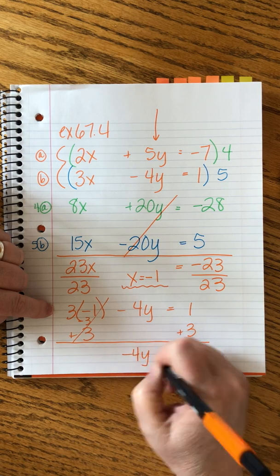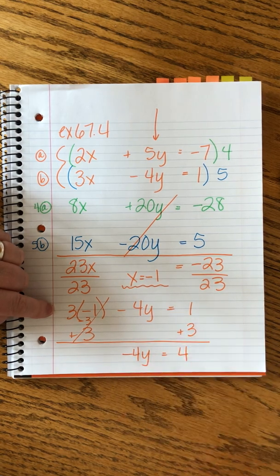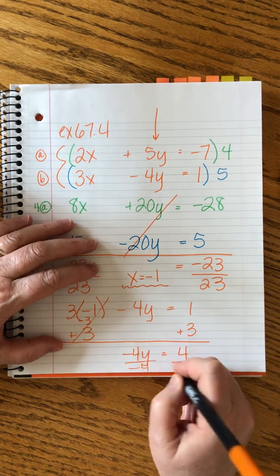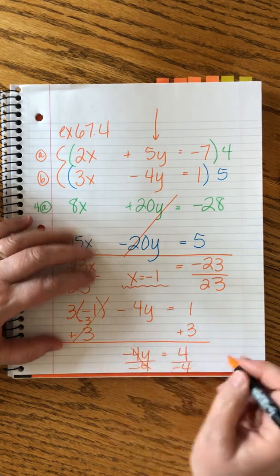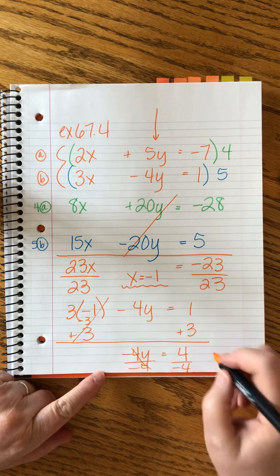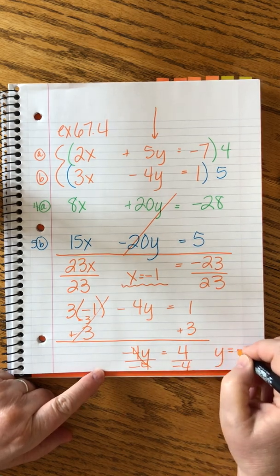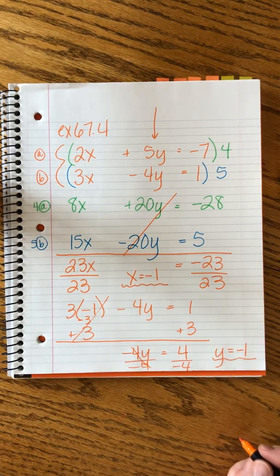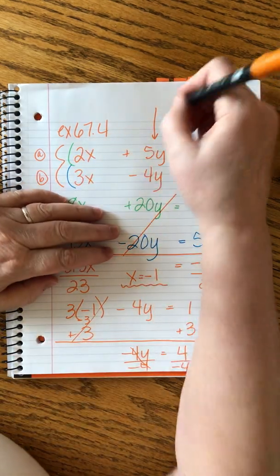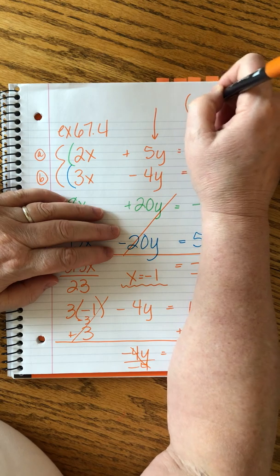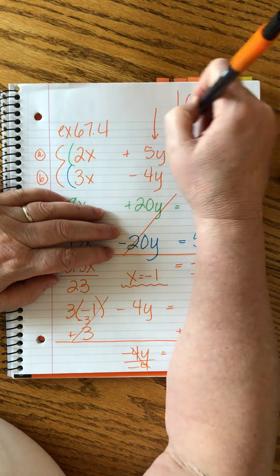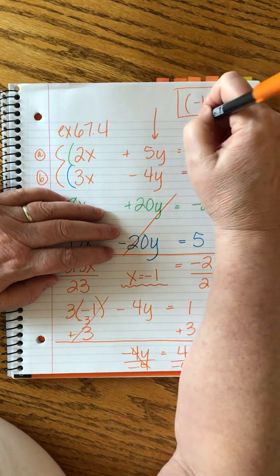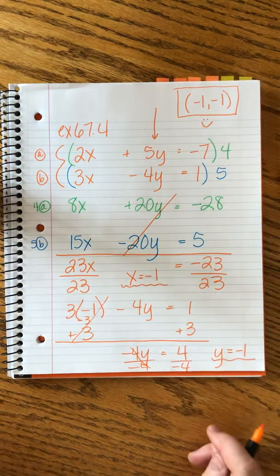Minus 4y equals 4. John, thank you. So y equals minus 1 also. And now I will write up here where I have a big glorious corner that our answer is the point minus 1, minus 1. And guess what? It's correct.